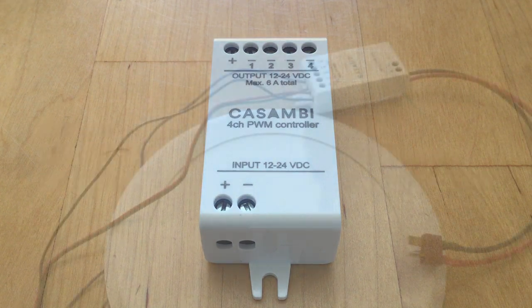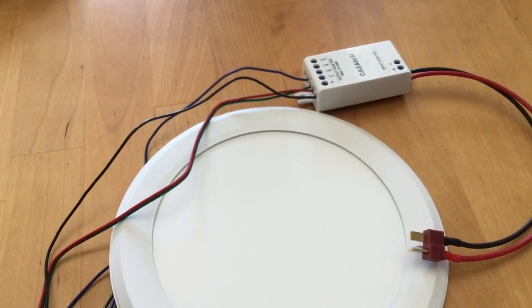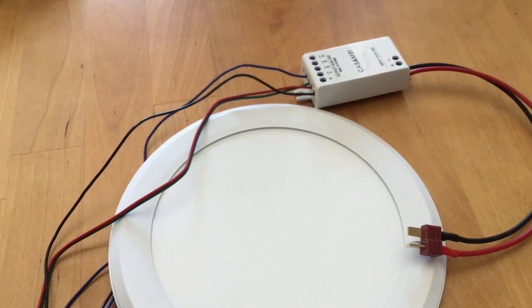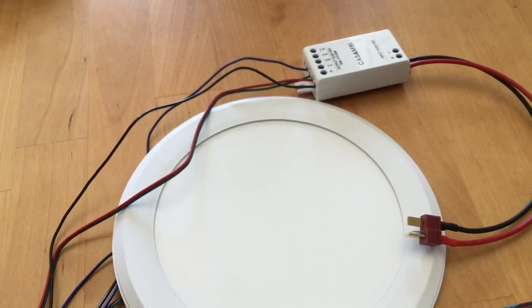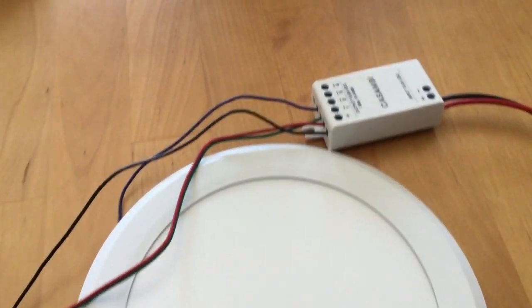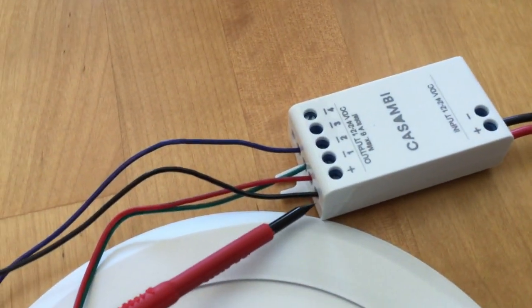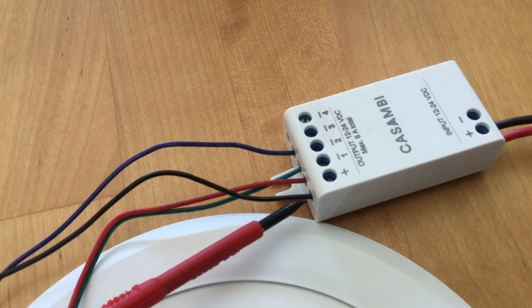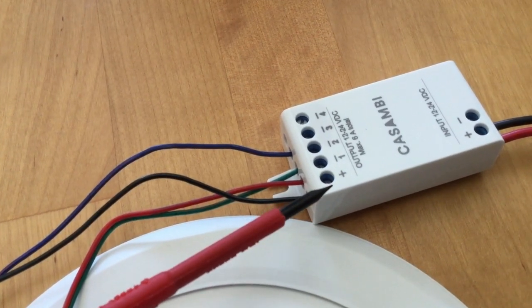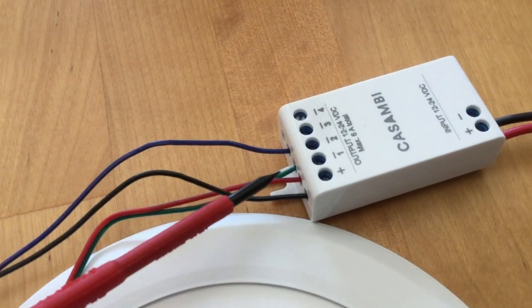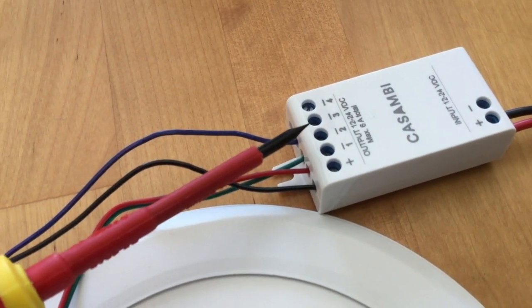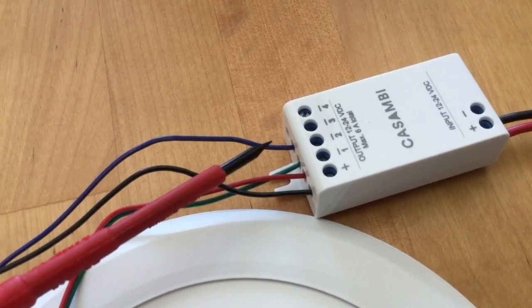This is a quick example of a PWM4 which has been set up and connected to and configured to be used with an RGB LED. So voltage in from the black wire into the plus terminal. Output 1 is for red, output 2 is for green, output 3 is for blue.